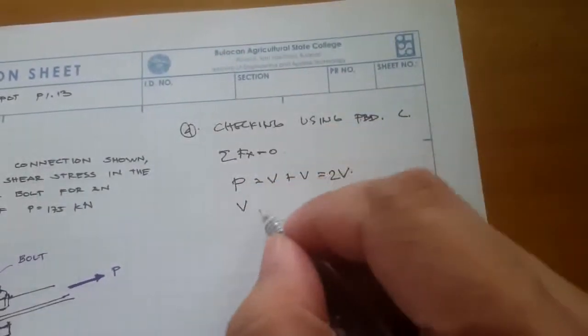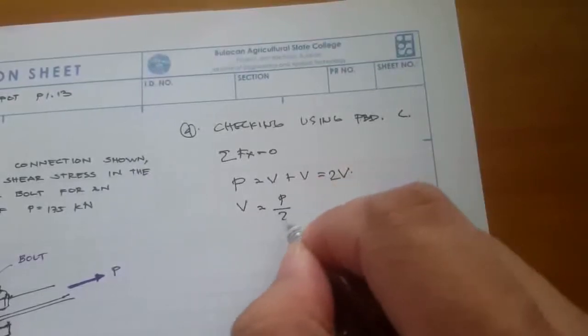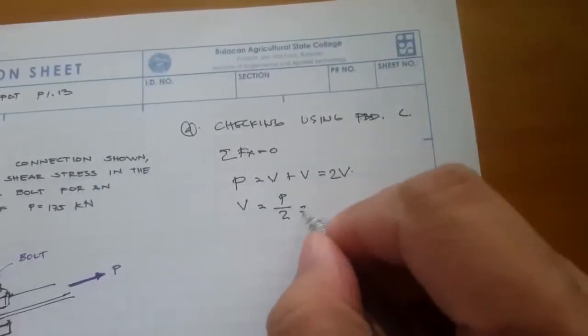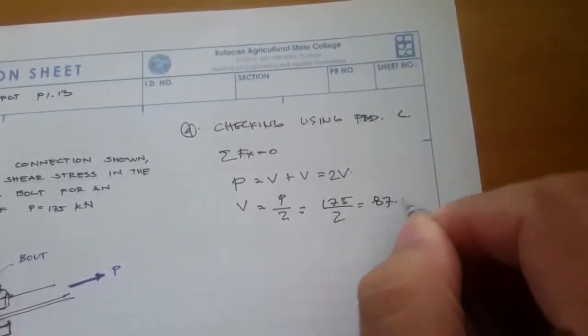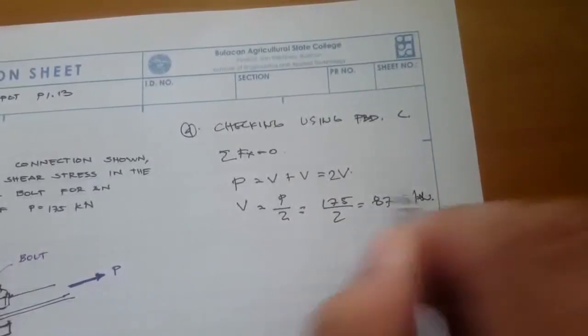So V is equal to P over 2, which is 175 over 2, the same as 87.5 kilonewtons.